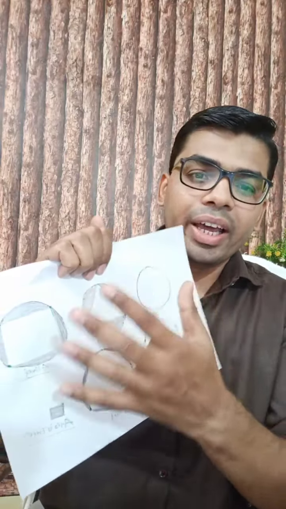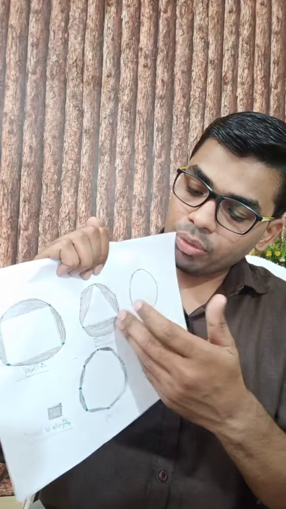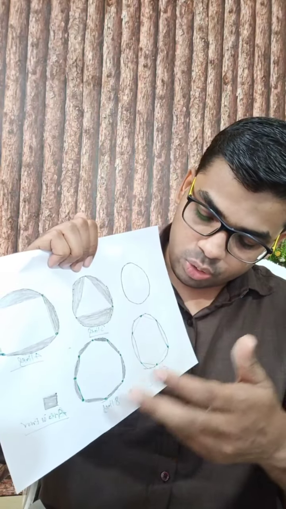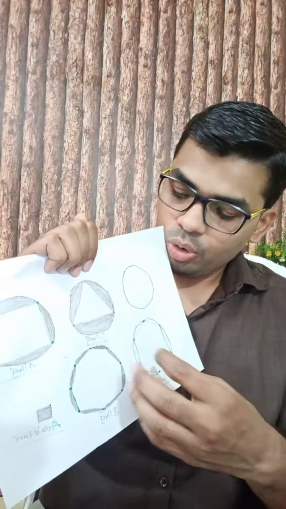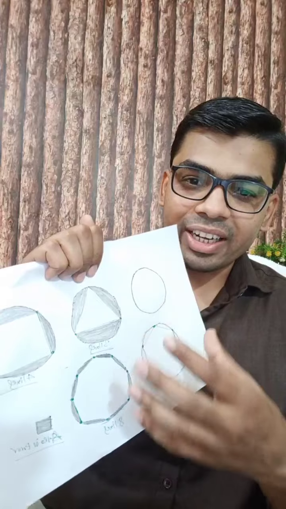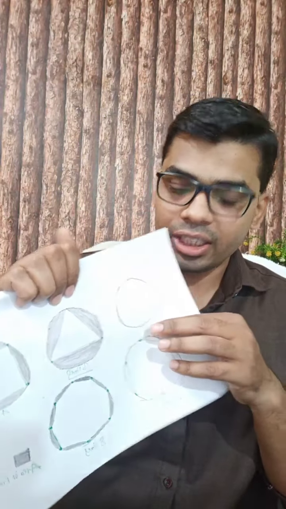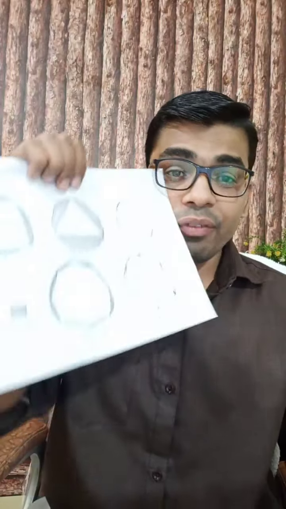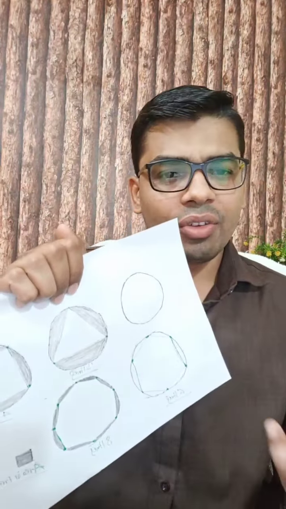So if you increase the number of lines from 3 to 4 to 6 to 8, you can see that the error area is decreasing. So your error margin is reduced. Understood? The number of straight lines is basically equivalent to the number of elements in finite element analysis. So obviously, if you capture more lines, more area, your accuracy will increase.